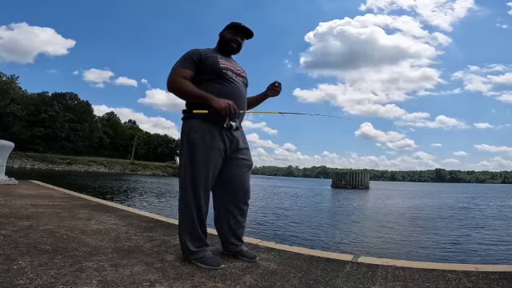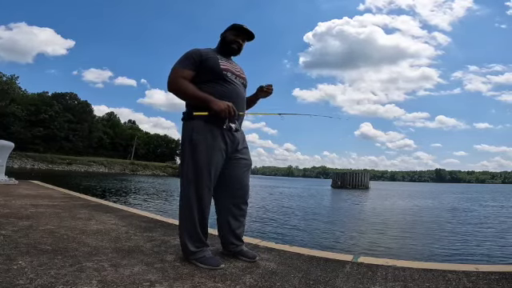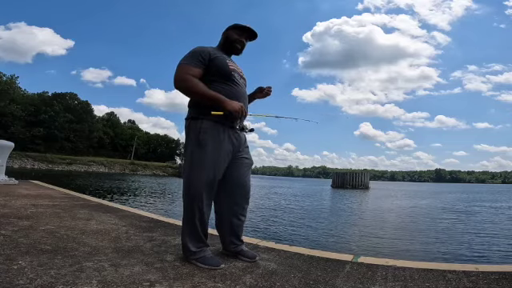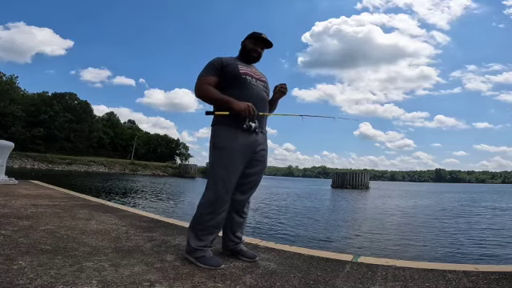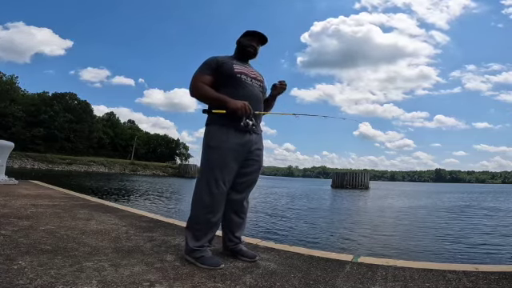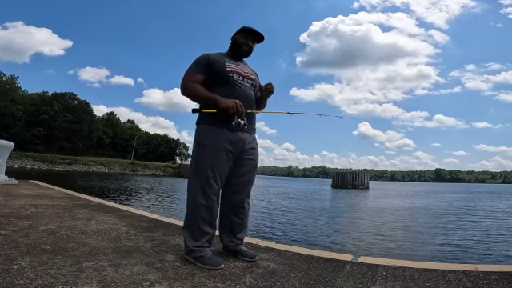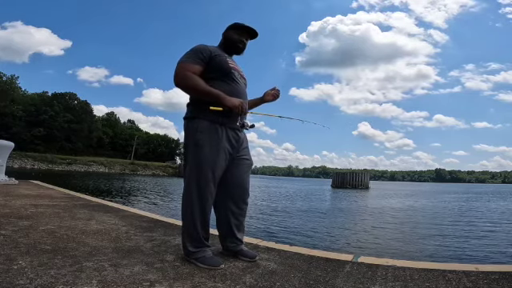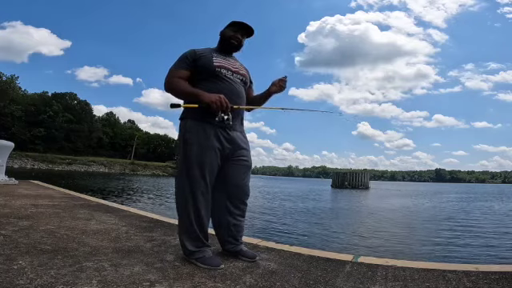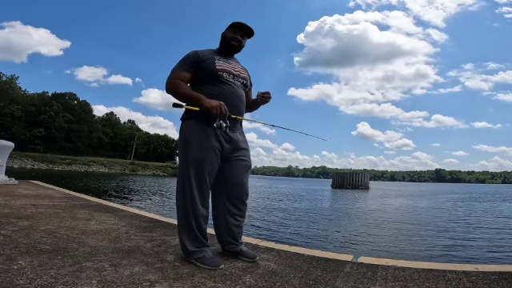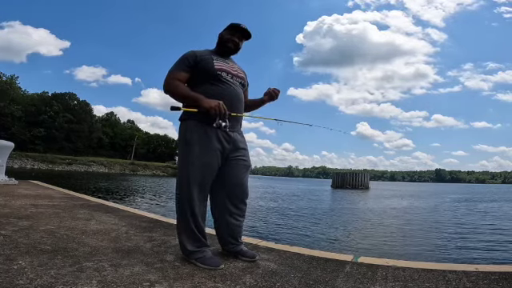And as a fisherman, good fishing conditions are better with low pressure. When you got low pressure, those are considered good fishing conditions. When you got high pressure, fish tend to bite a little slow. You got to put in a little more work. They're not as active.